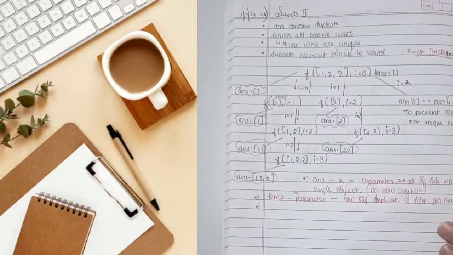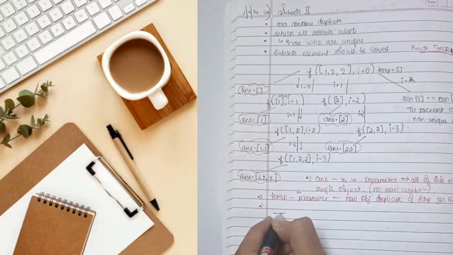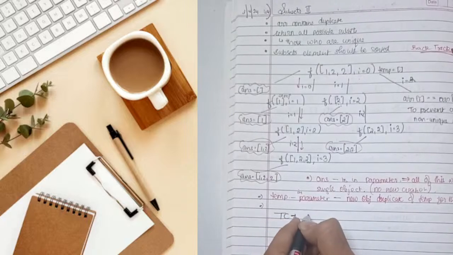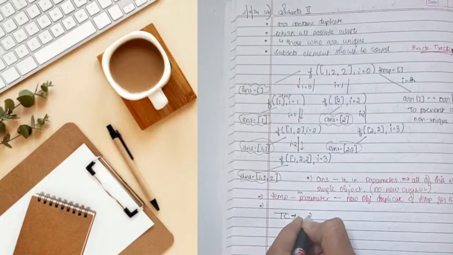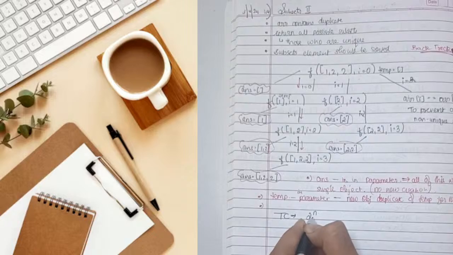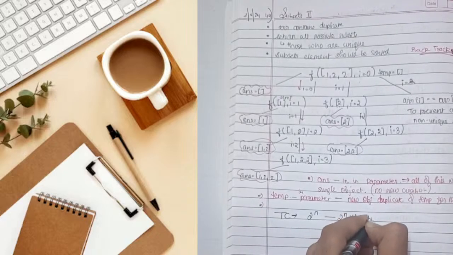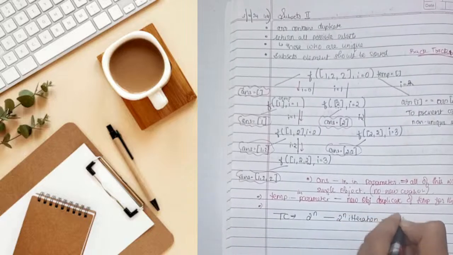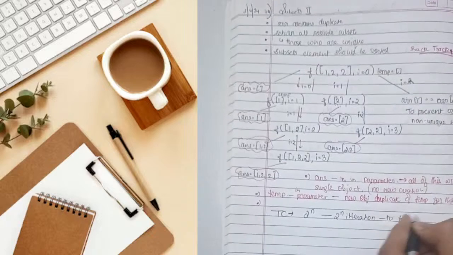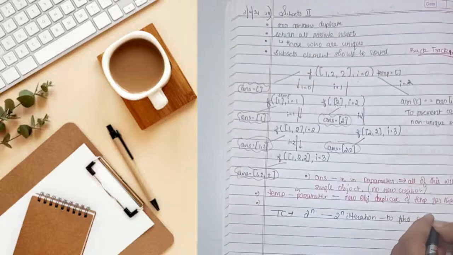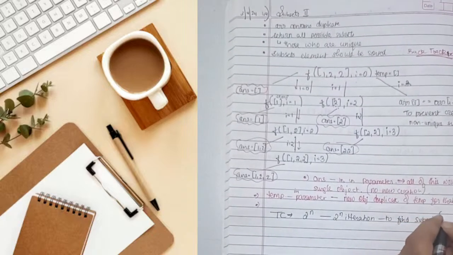Now what else? Let's go into the time complexity. Time complexity is 2 raised to n. Why 2 raised to n? 2 raised to n iterations to find non-duplicate subsets.